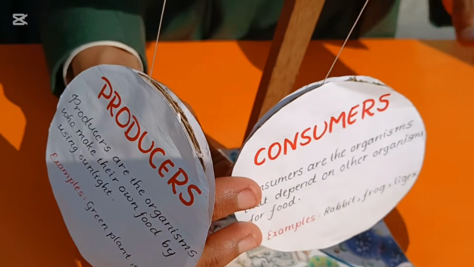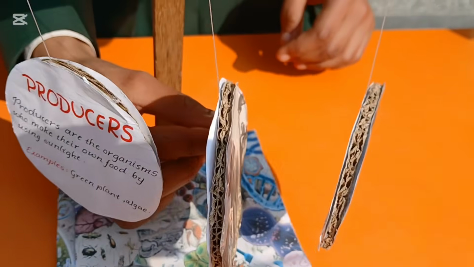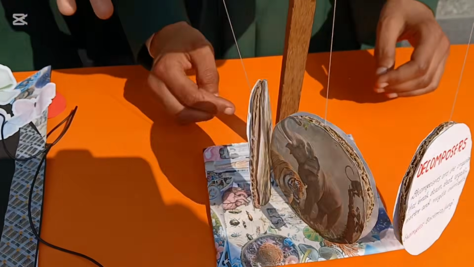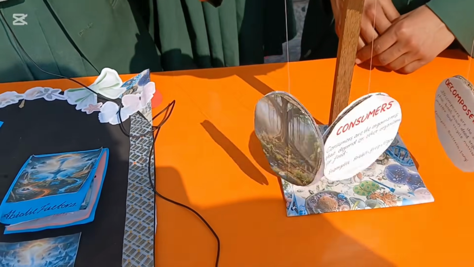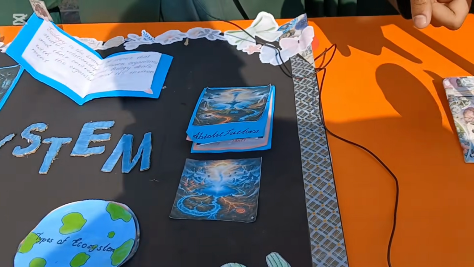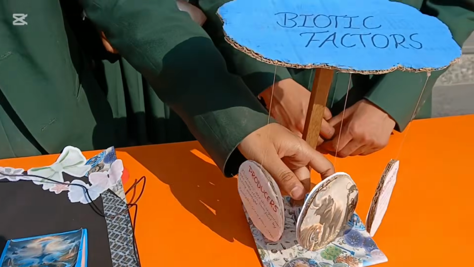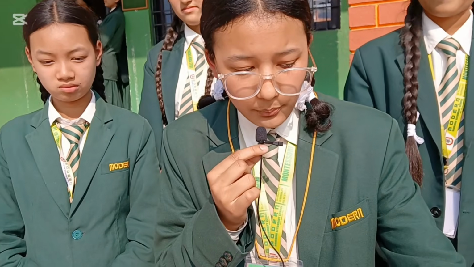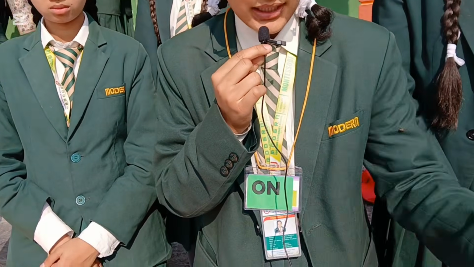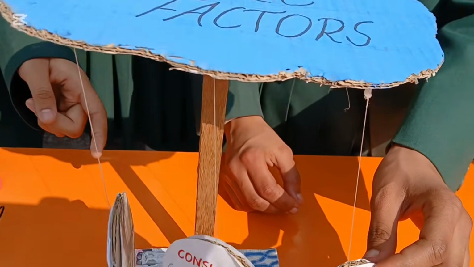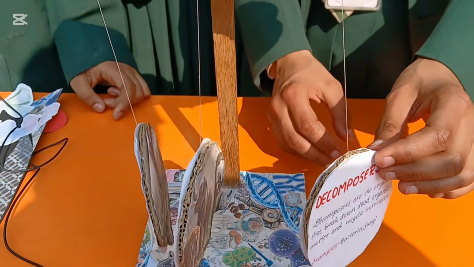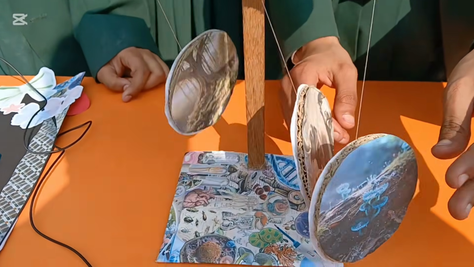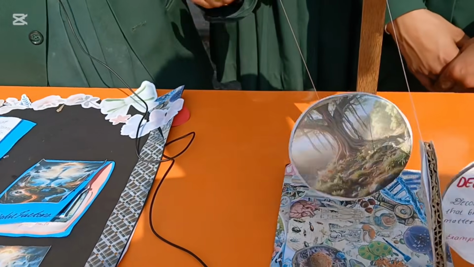And then there are the consumers. There are 3 types of consumers. They are primary, secondary, and tertiary. Primary consumers depend on producers, secondary consumers depend on primary consumers, and tertiary consumers depend on both primary and secondary consumers. And decomposers. Decomposers depend on dead and decayed matter, such as fungi, algae, yeast, etc.